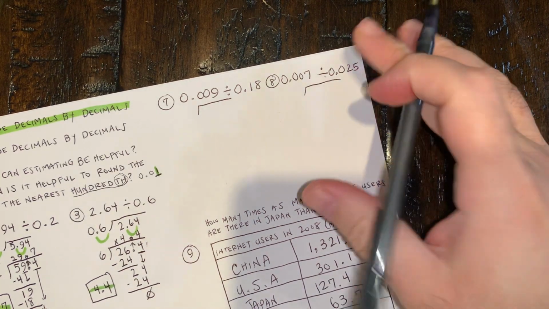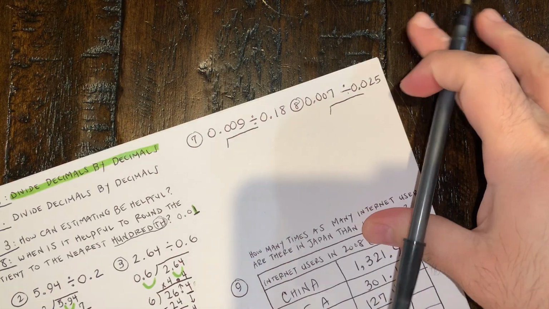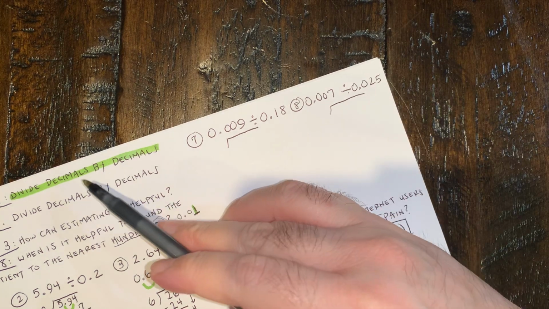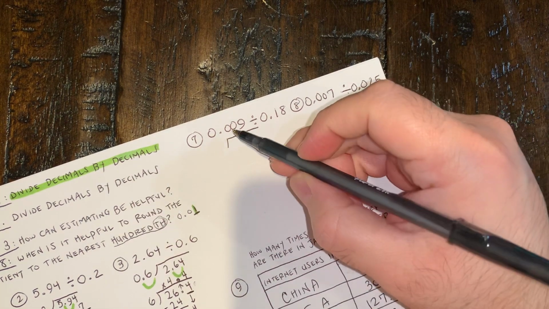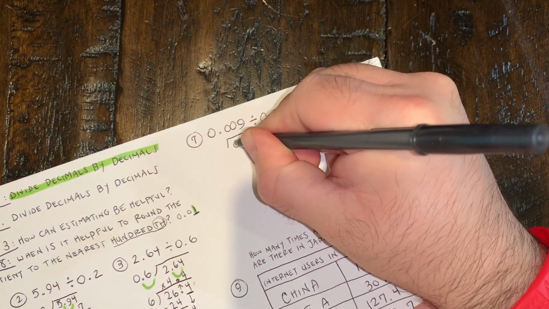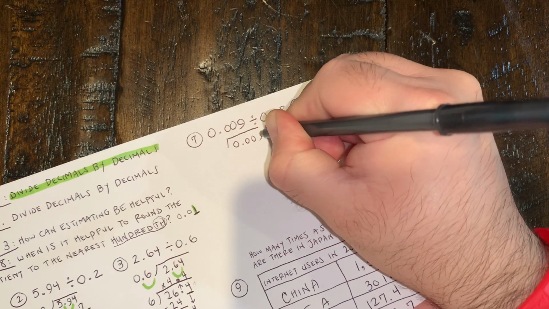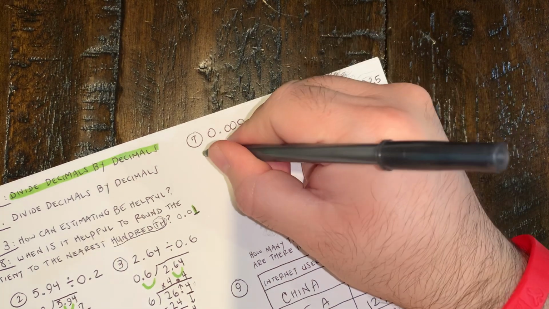Okay, continuing with part 2 of the video. We're gonna keep on solving dividing decimals by decimals. Remember that your first number goes on the inside. Second number goes on the outside.